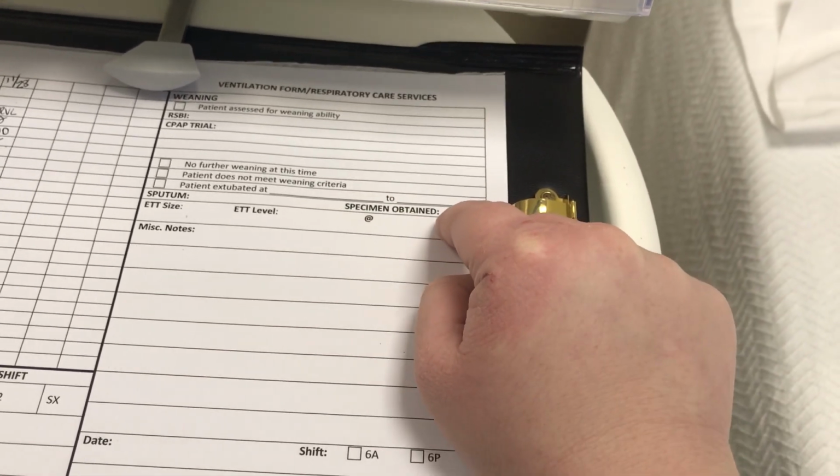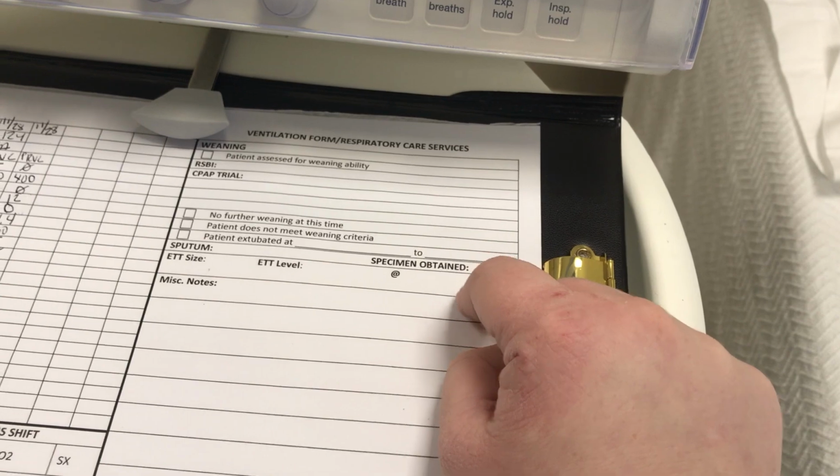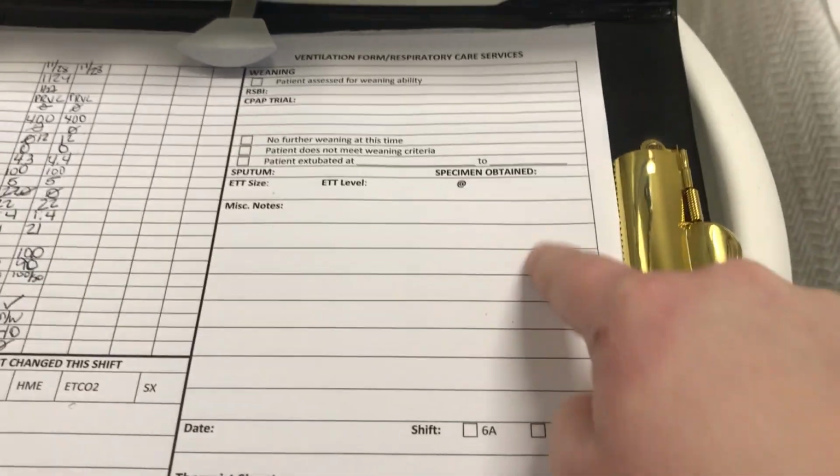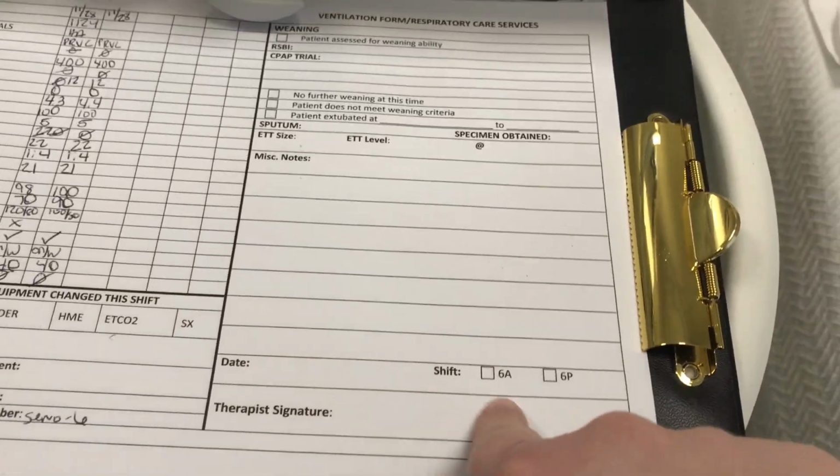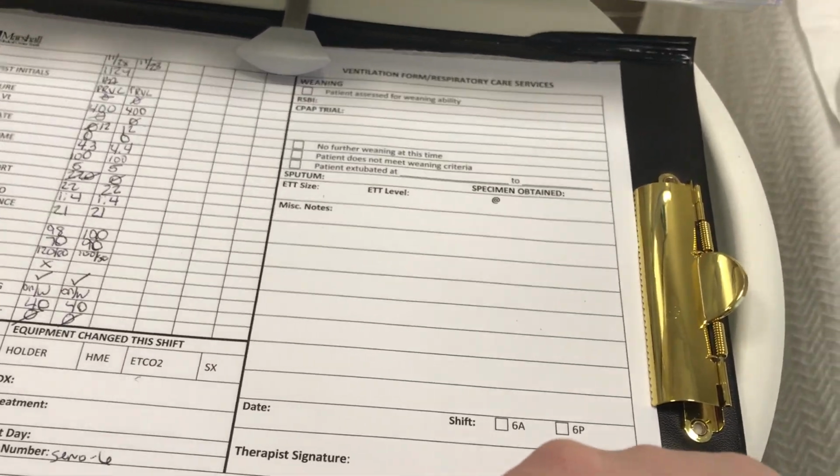Check the ET tube size and level. If you made any changes, you would write them here in initial, date, shift, and sign. That's it.